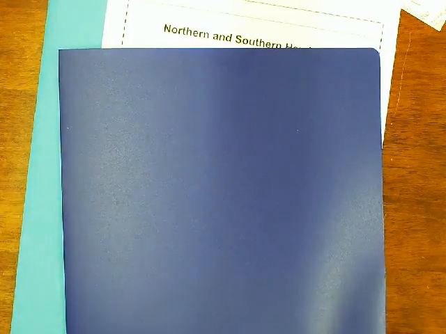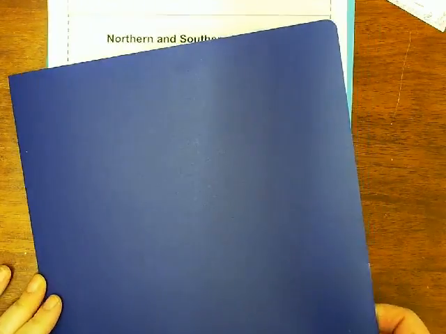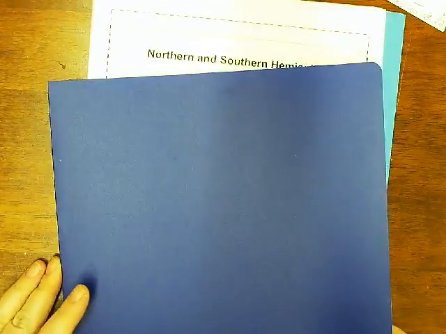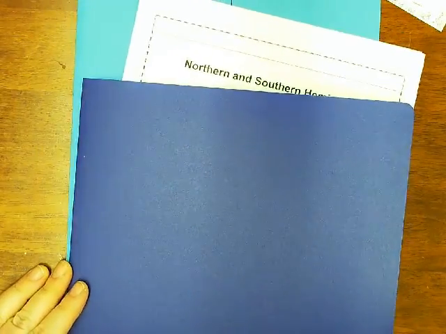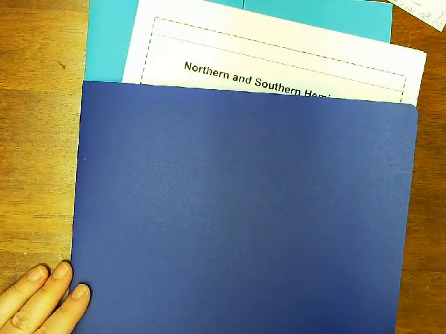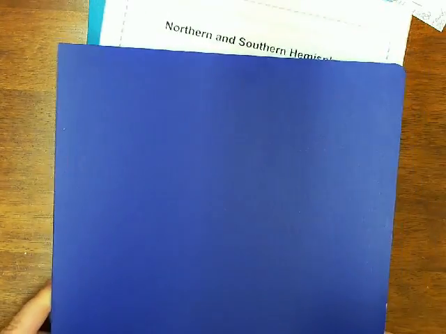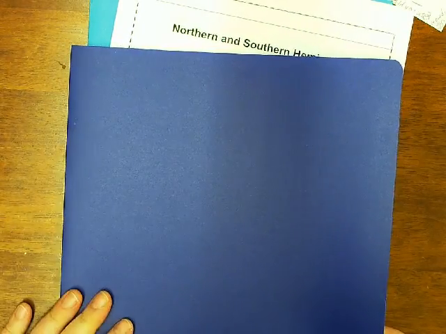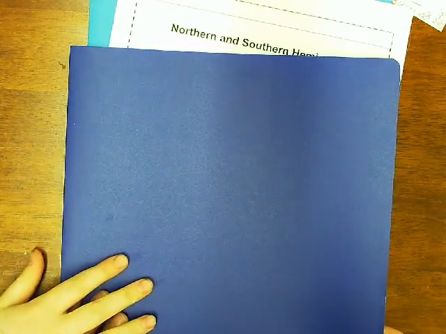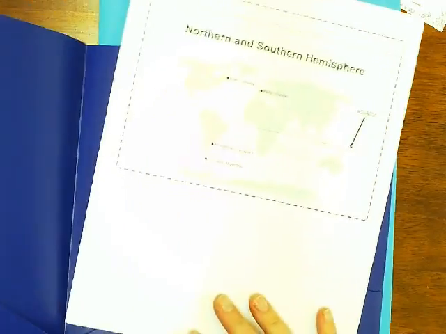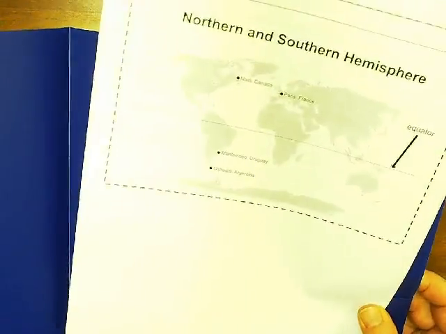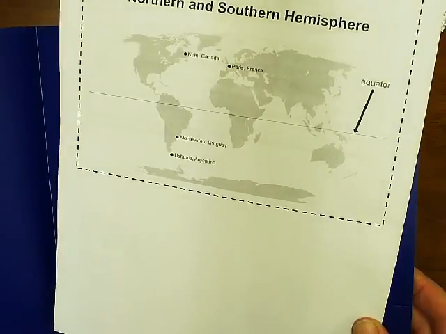Hey guys, so I wanted to tell you about your science assignment today. This is continuing work on our weather and climate report that we're working on. This little guy right here. And we are going to be working on a part of the report called the Northern and Southern Hemisphere. You can see it right there.